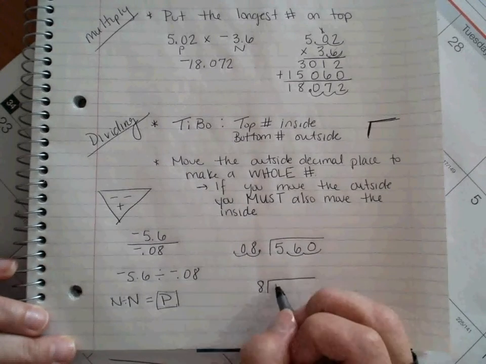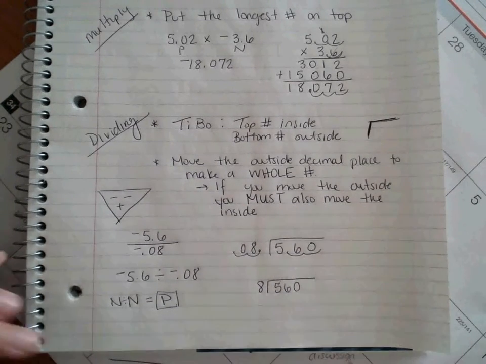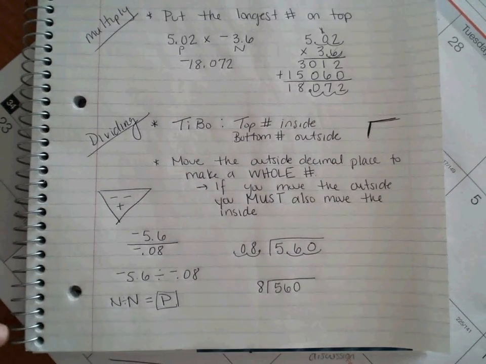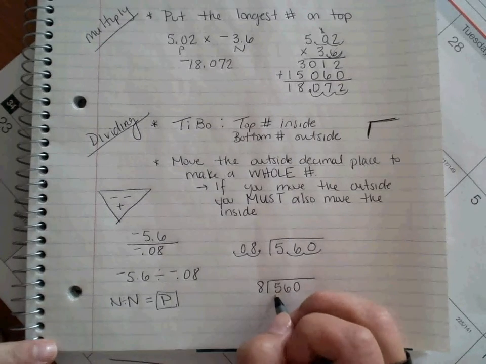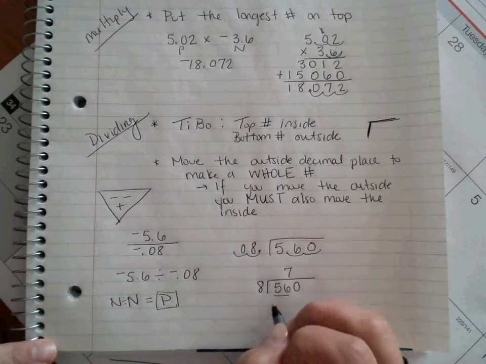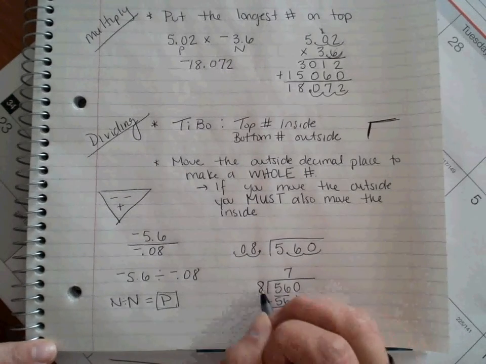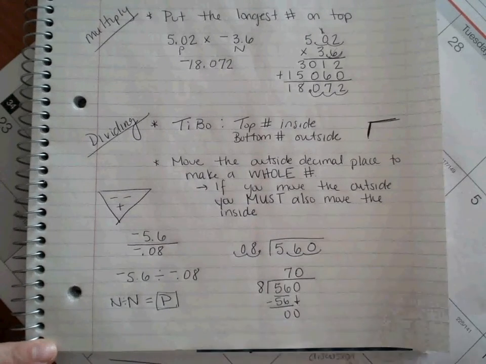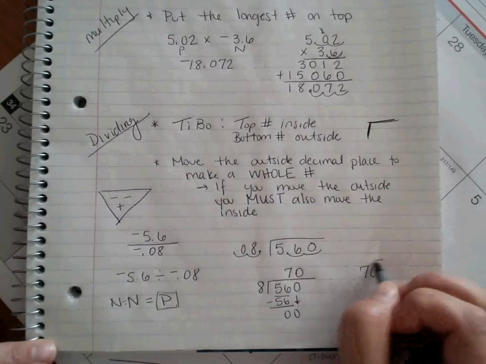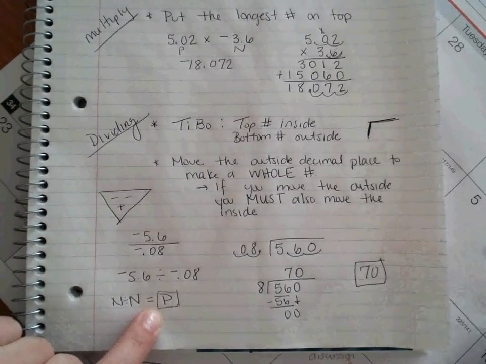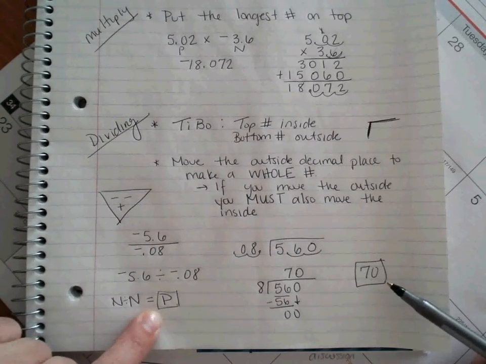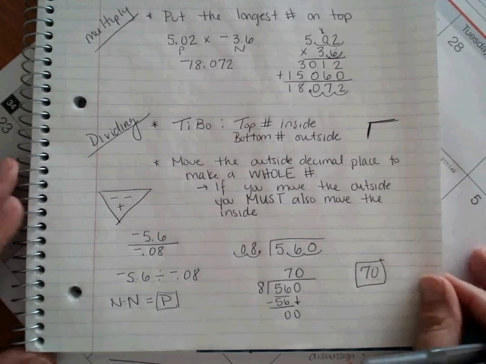8 on the outside, 560 on the inside. 8 can't go into 5, 8 can go into 56 7 times. That's 56. Bring down my 0. 8 goes into 0 0 times. My answer is positive 70, because remember, negative negative makes a positive.